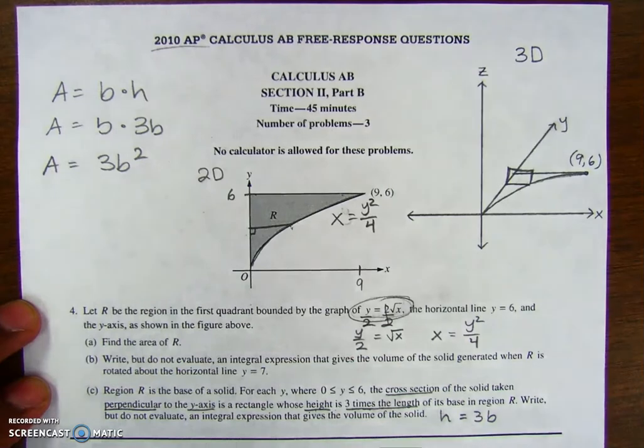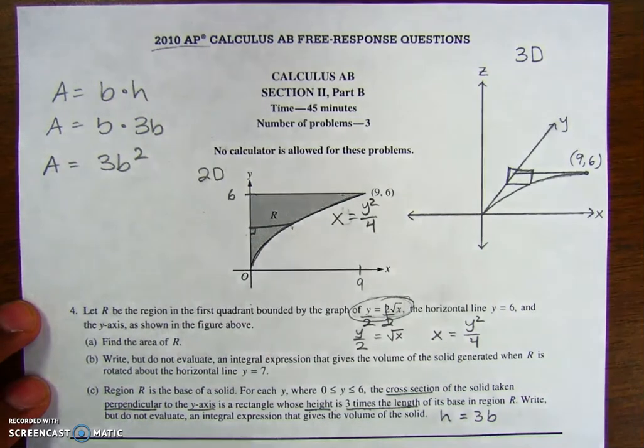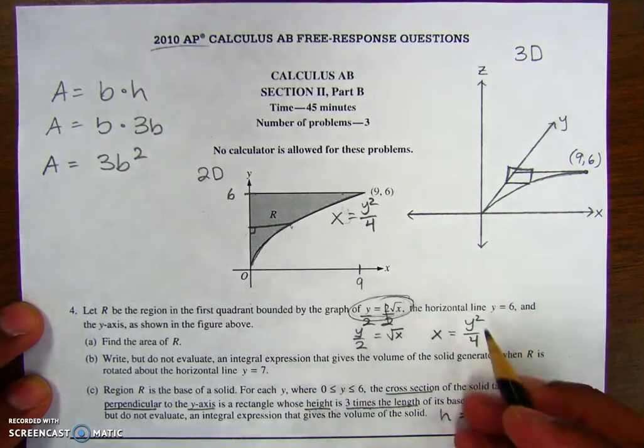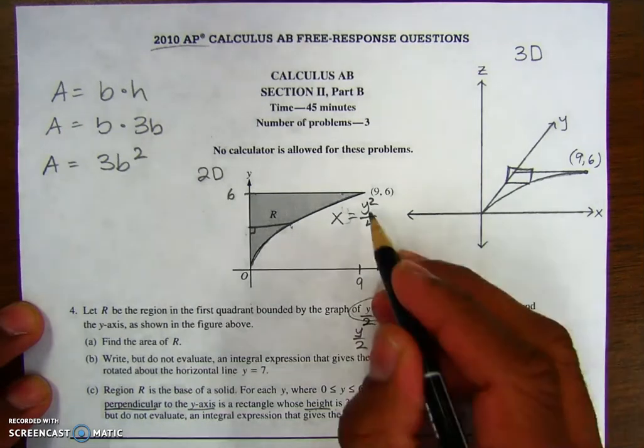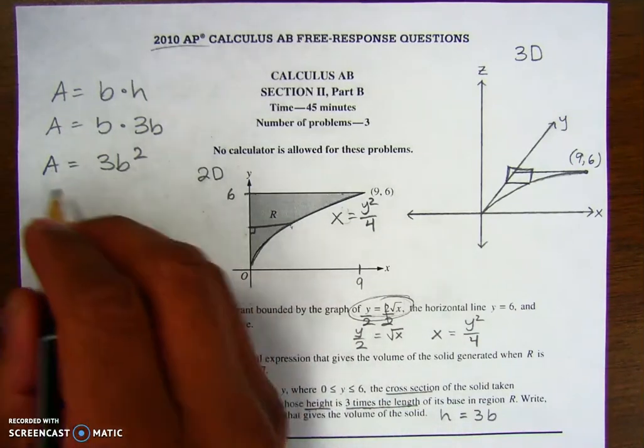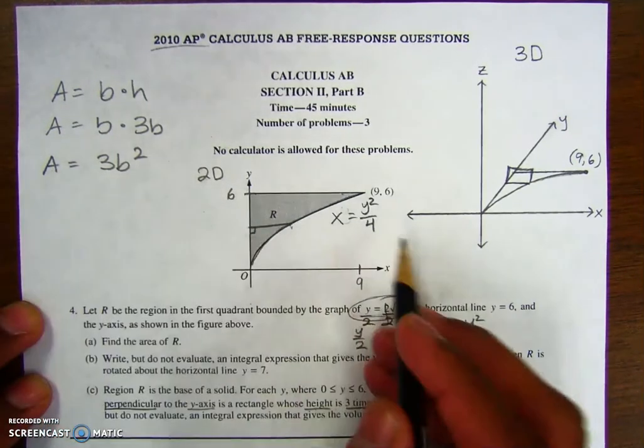Okay, so given this information, I would pause the video right now and see if you can set up the integral. So remember that the setup, by the way, we're going to plug in y squared over 4 into 3b squared.